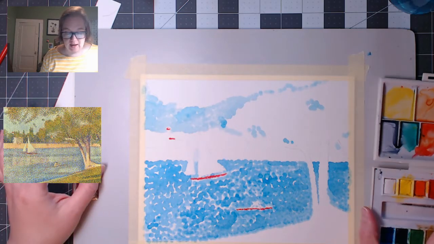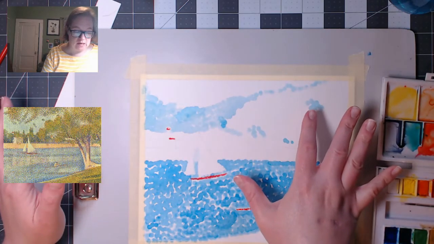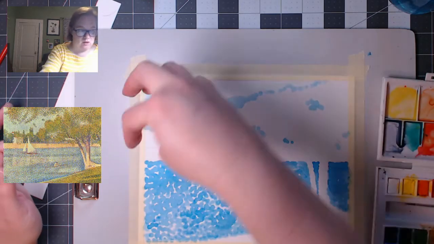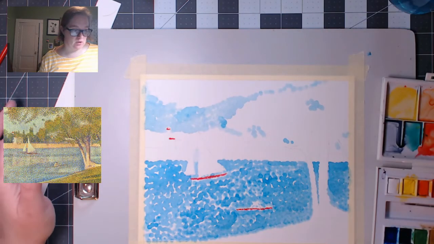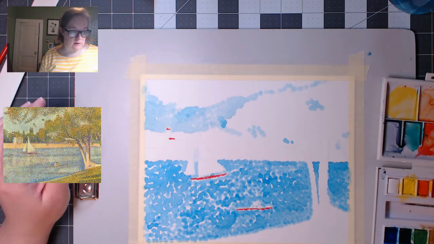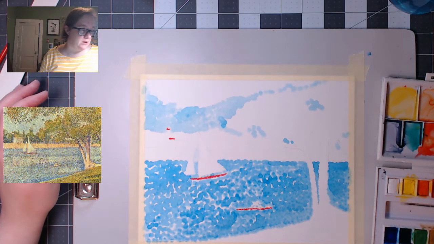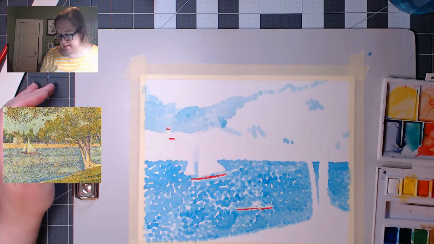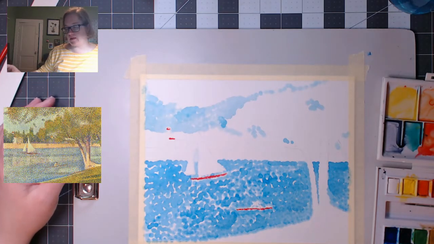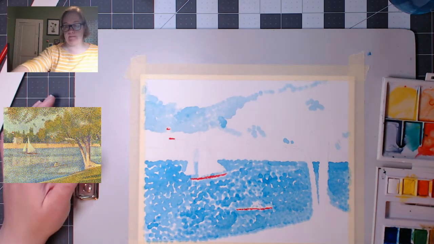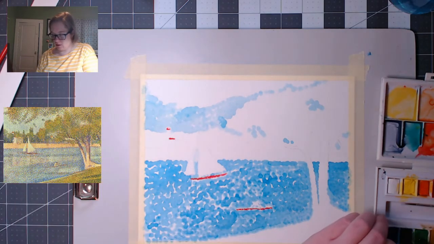Okay, there's our sky. I went ahead and put some in the tree, and I ran this up so we can tell the difference between this overhanging tree and this tree. And there's that. Now we can start with the green. I'm going to use my yellowy green, which is just this one.